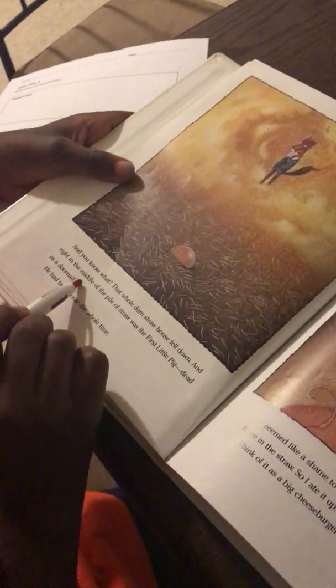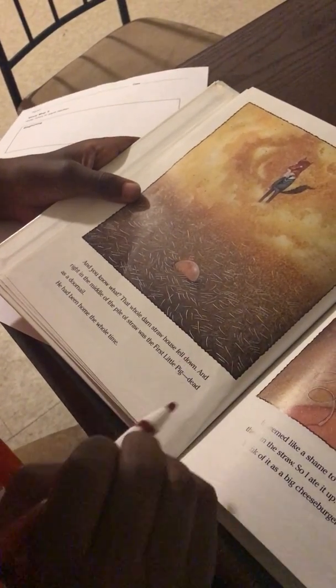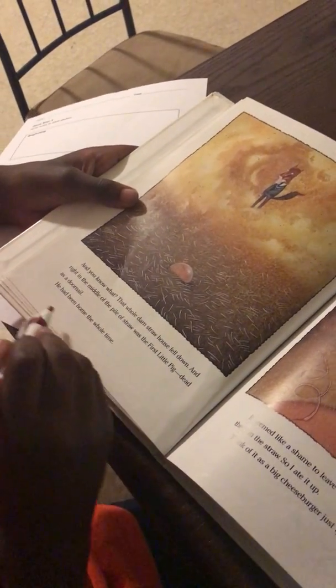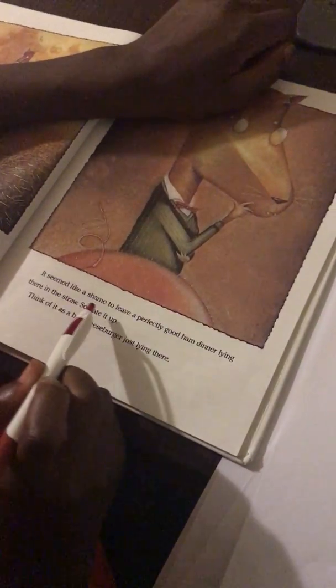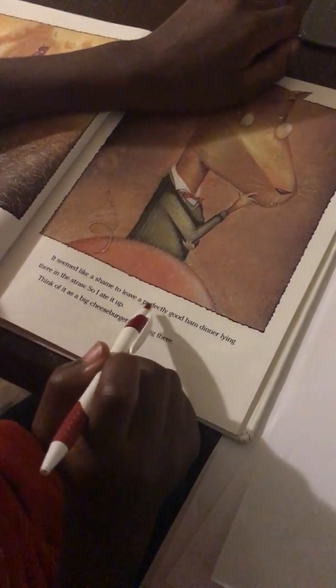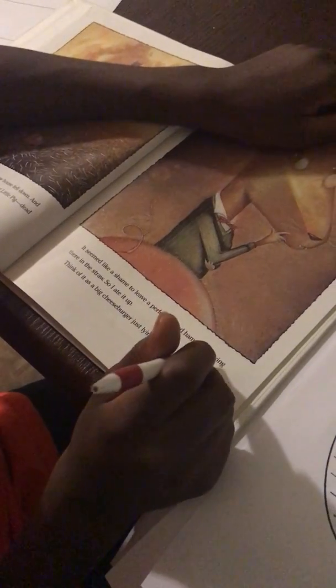And right in the middle of it was the first little pig, dead as a doornail. He had been home the whole time. It seemed like a shame to leave a perfectly good ham dinner lying there in the straw.